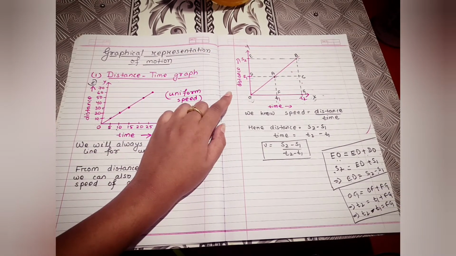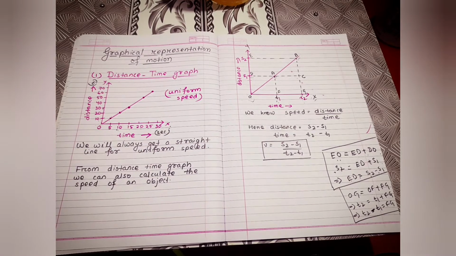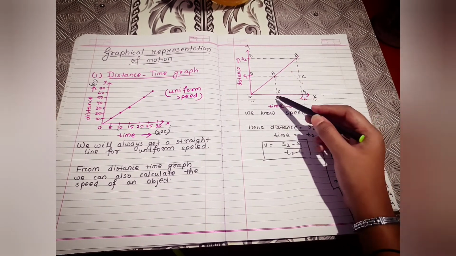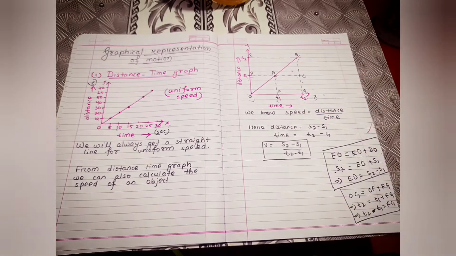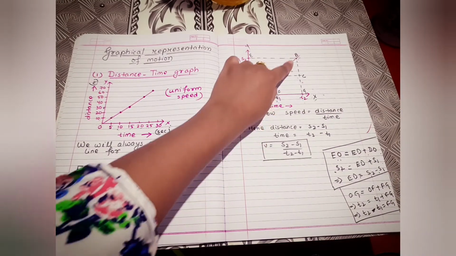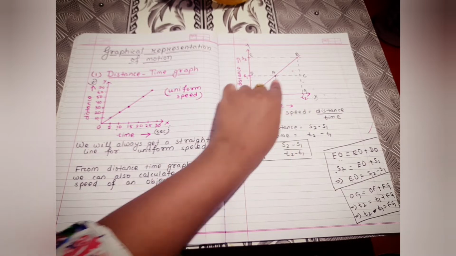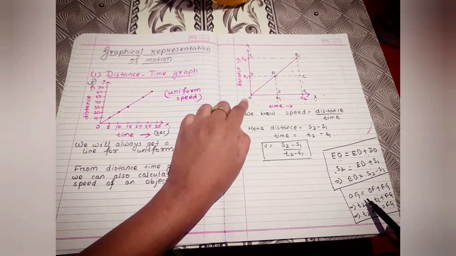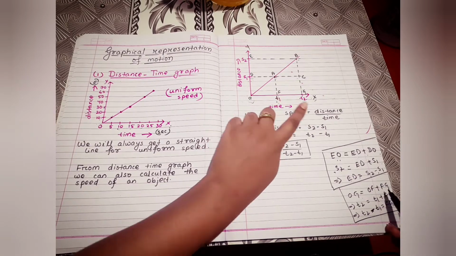Then we have to find the total time taken. Similarly, we have to find the time from A to B. So time at A is T1, time at B is T2. So from this graph we can see OG is equal to OF plus FG.